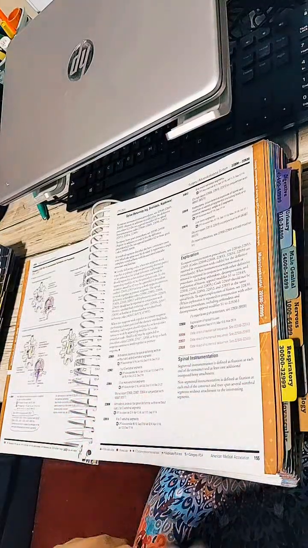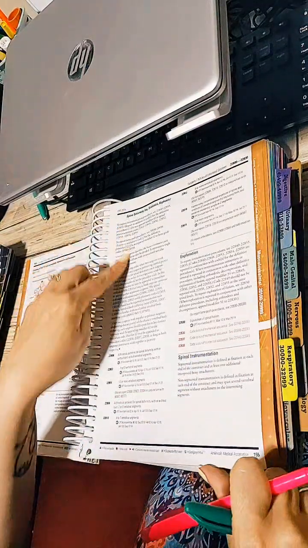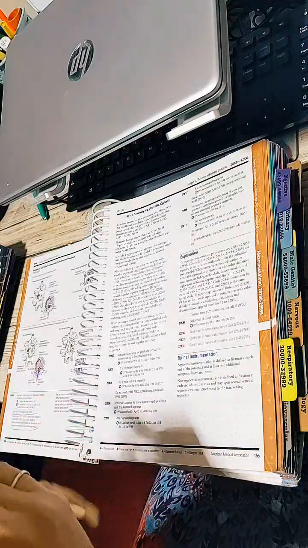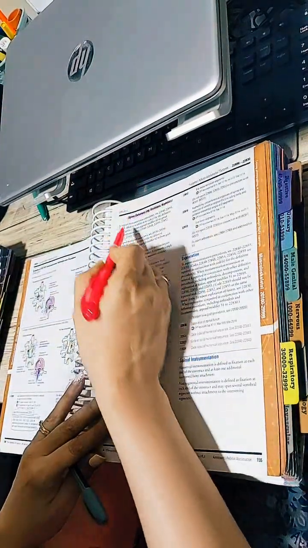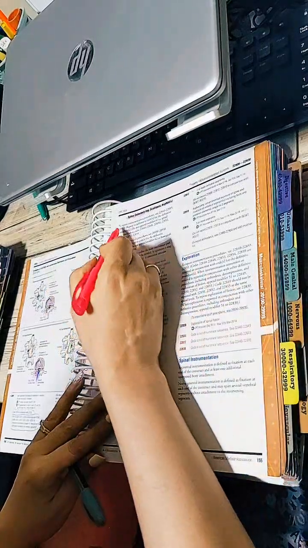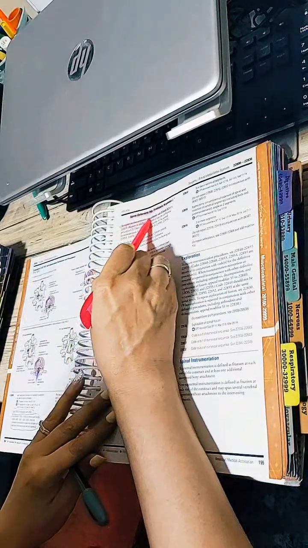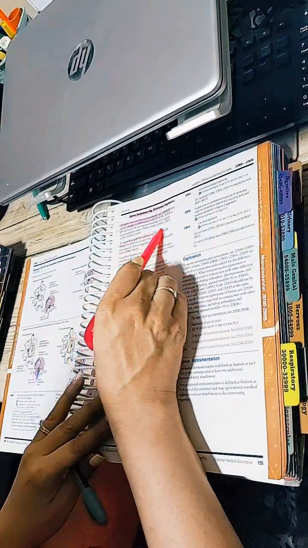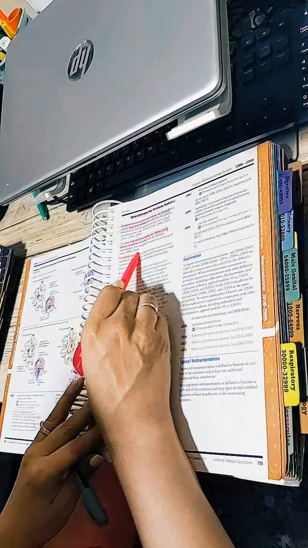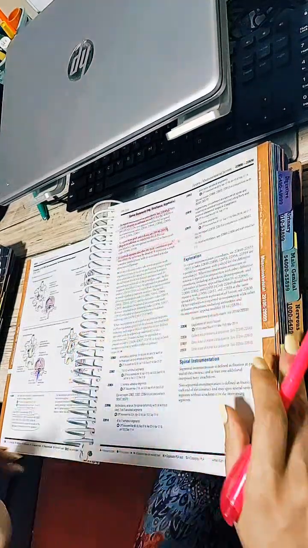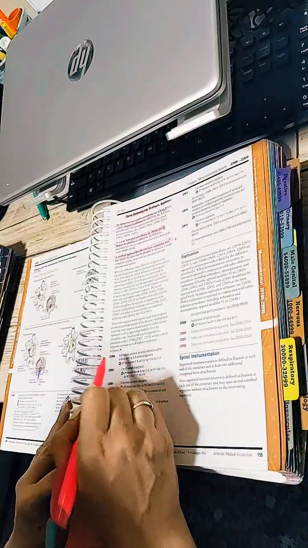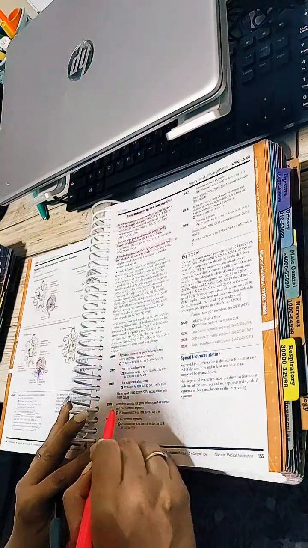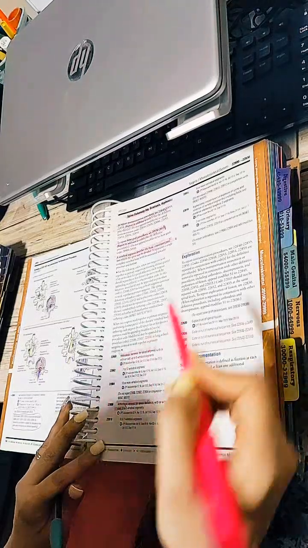I am on page 155. Again, there are directions here. This is spine deformities. Make sure you understand all of this. You can highlight. Again, underline or highlight the first couple of words of each main code.